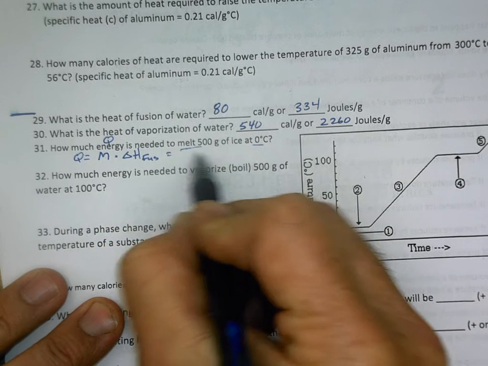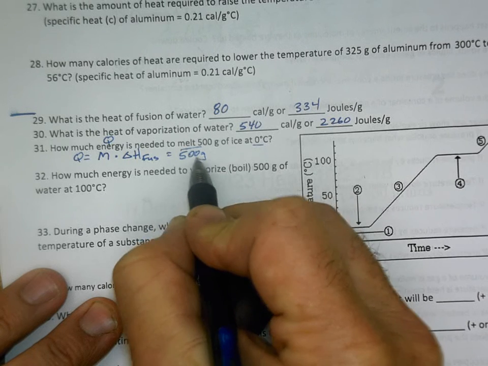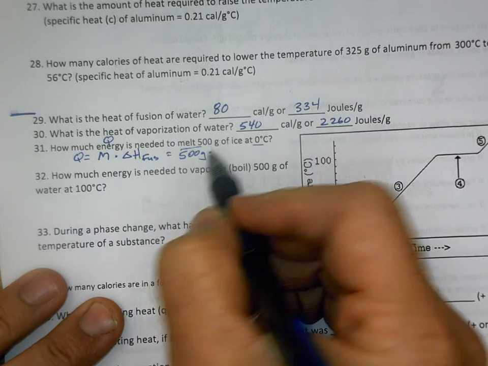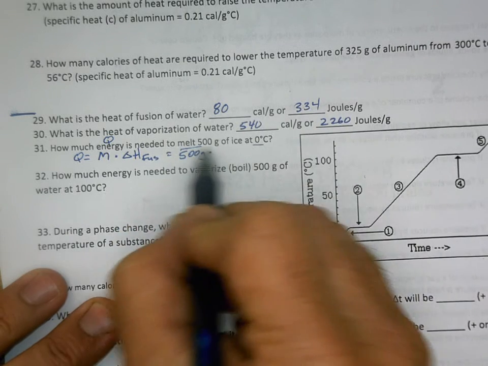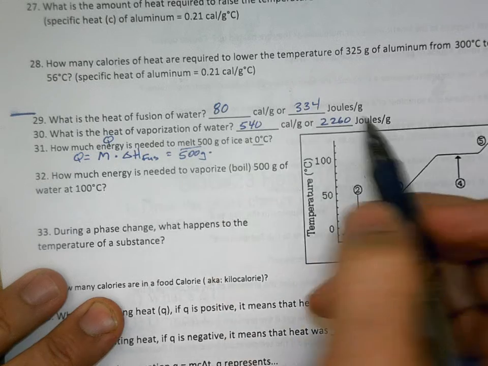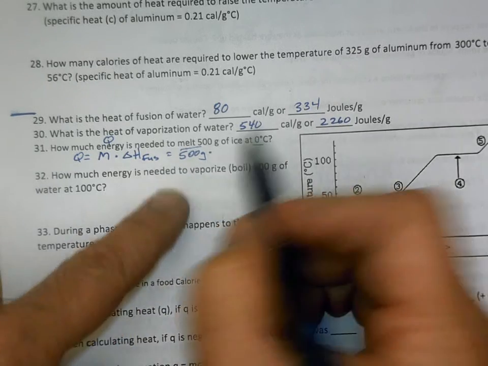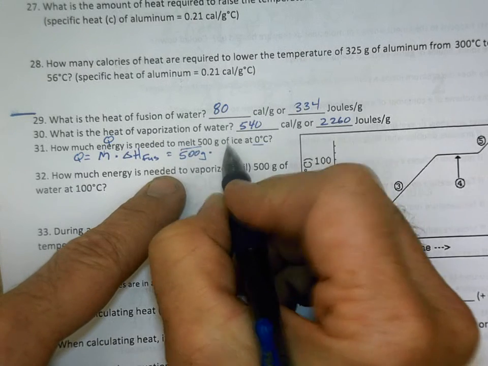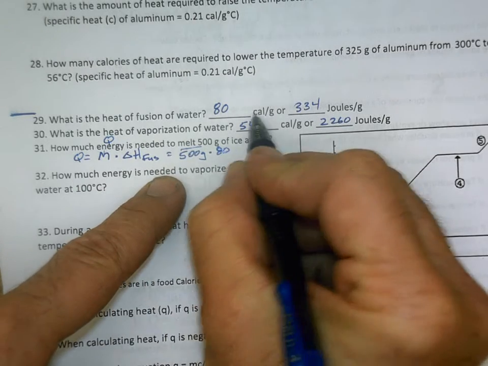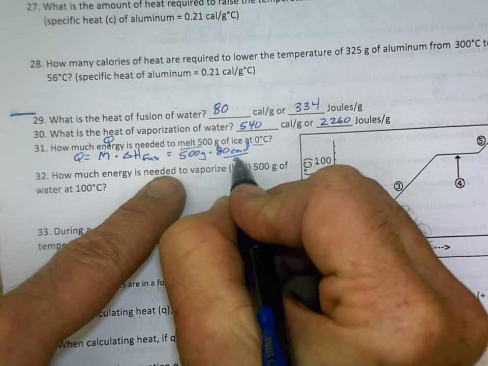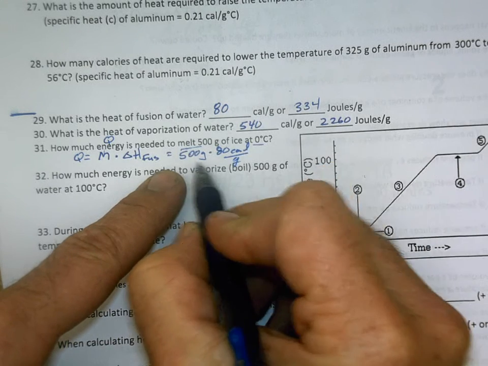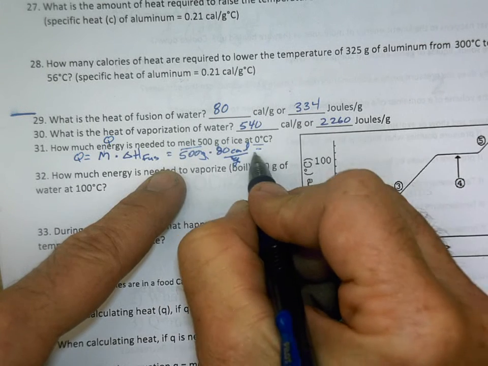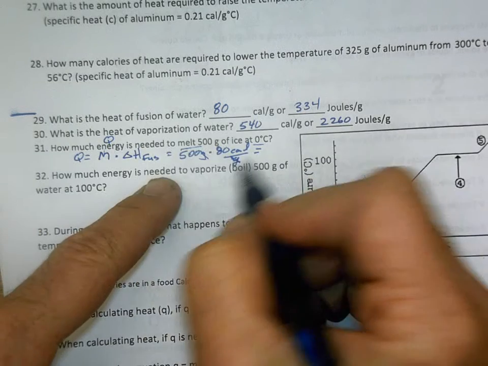The mass given here is 500 grams. We need to multiply that by the heat of fusion of water. It's not asking whether we want it in joules or calories, so I'm just going to multiply by 80 calories per gram. Now, on the test, if all the answers are in joules, you'll want to substitute 334. The grams cancel out, and you can do the math yourself. I'm not going to do it for you.